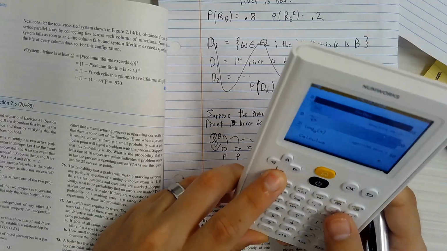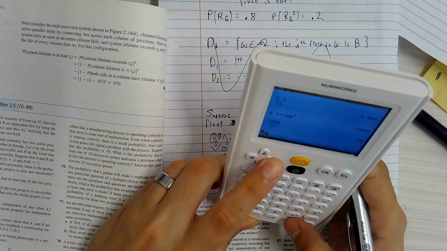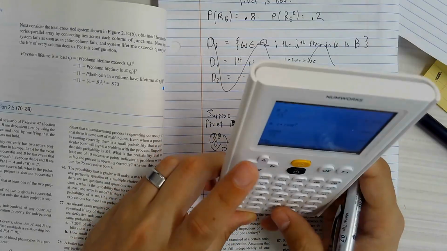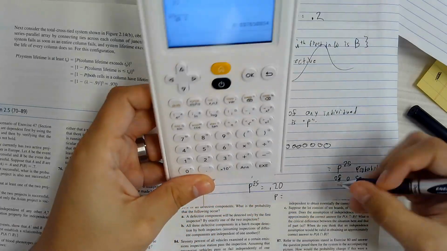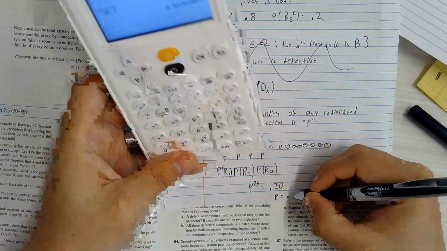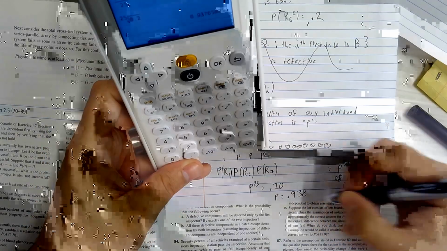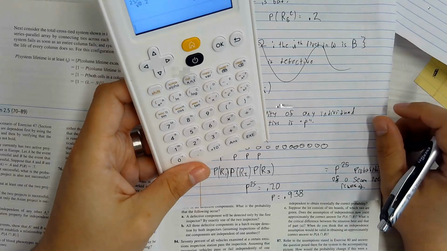And then I would say P, that would be, let's see here, okay, 25th root of 0.2, we get a probability of what, 0.938, which is not good.